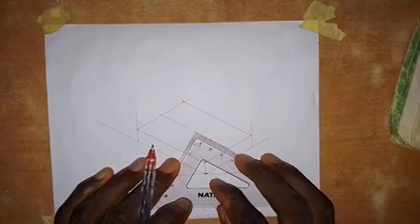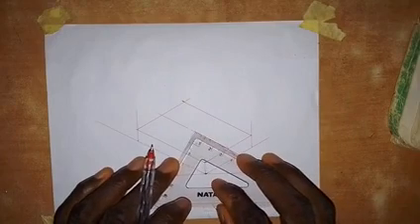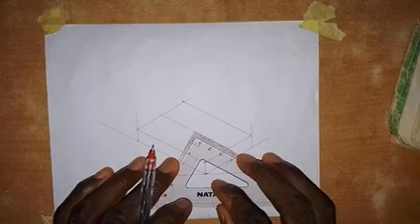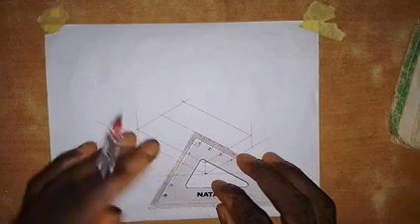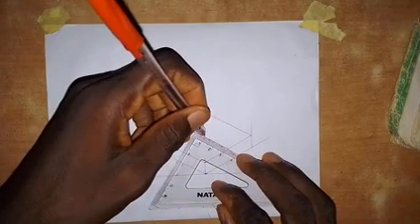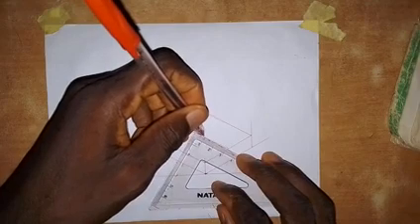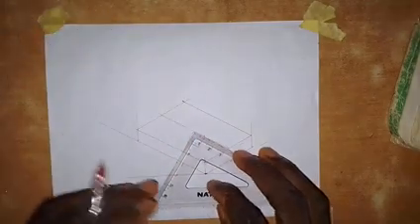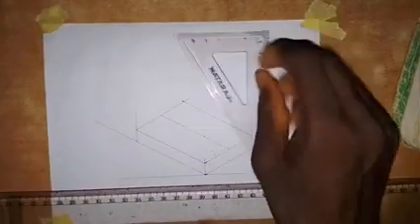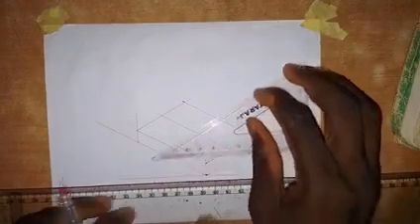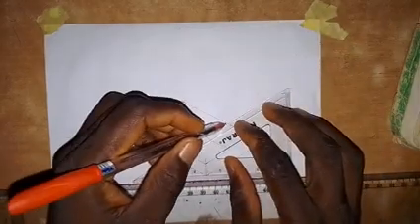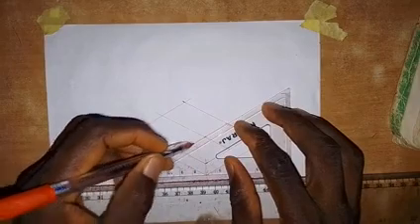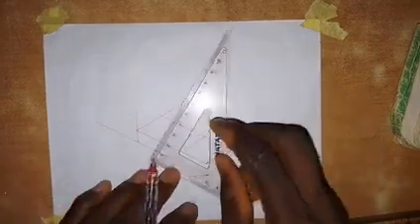So we take that 22 millimeters. So this is 22 millimeters here, like this. Alright, so we can draw a line like this.